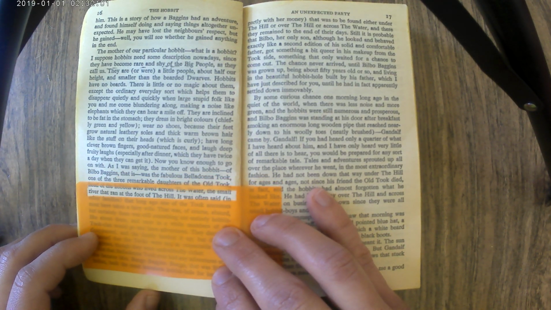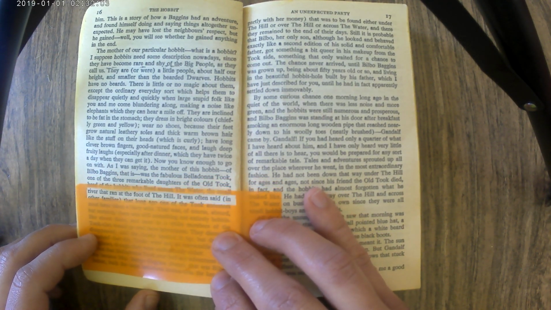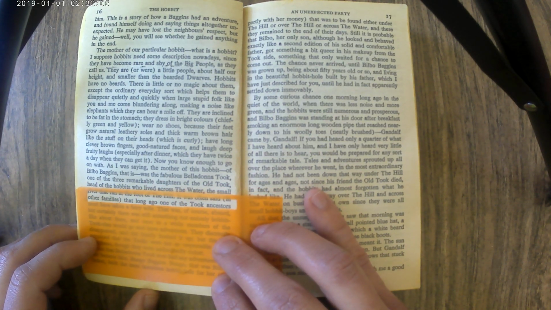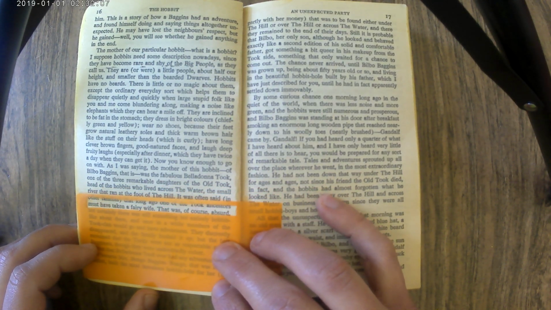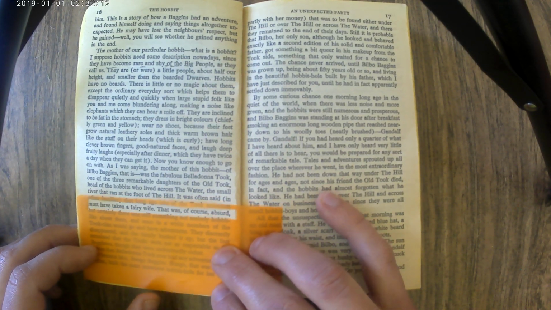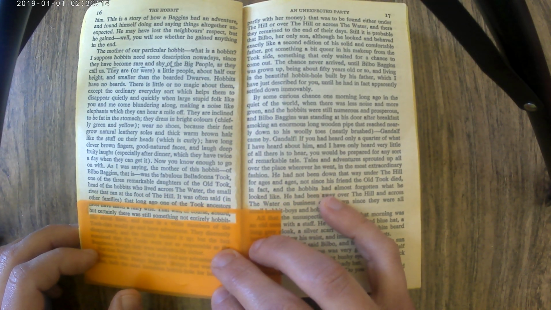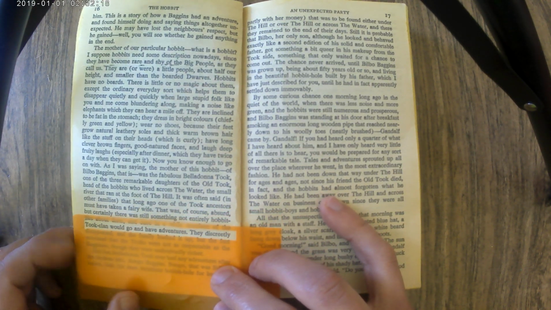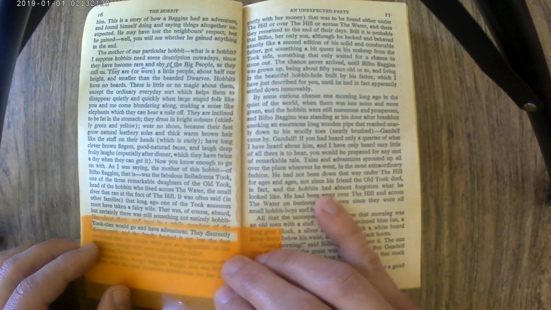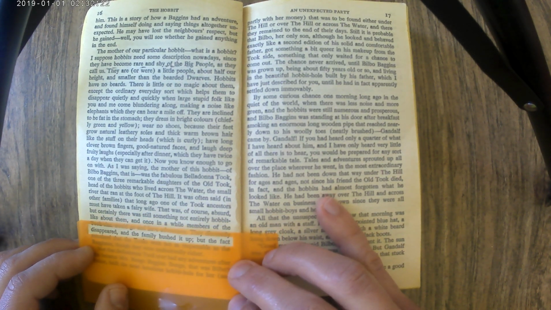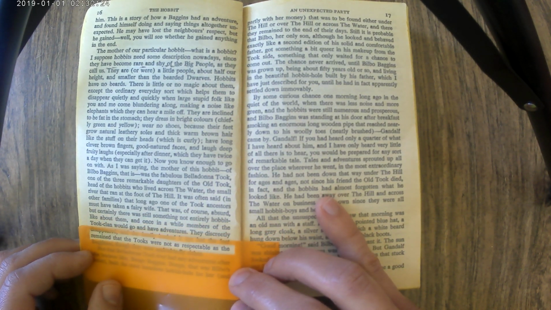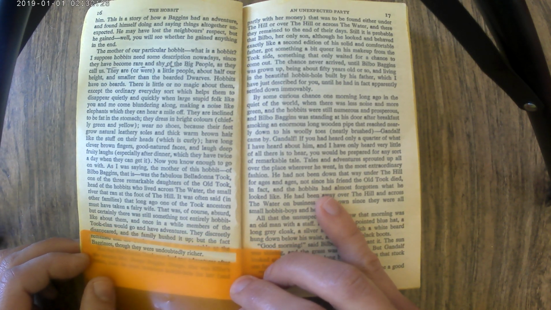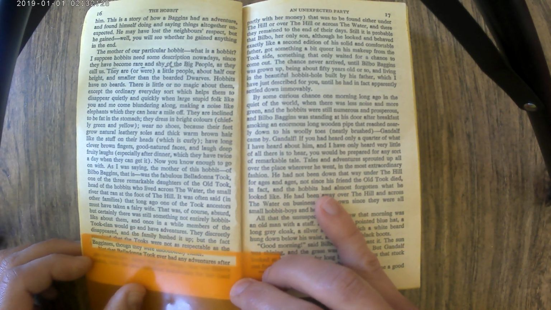the small river that ran at the foot of the hill. It was often said, in other families, that long ago one of the Took ancestors must have taken a fairy wife. That was, of course, absurd, but certainly there was still something not entirely Hobbit-like about them, and once in a while members of the Took clan would go and have adventures. They discreetly disappeared, and the family hushed it up, but the fact remained that the Tooks were not as respectable as the Bagginses, although they were undoubtedly richer.